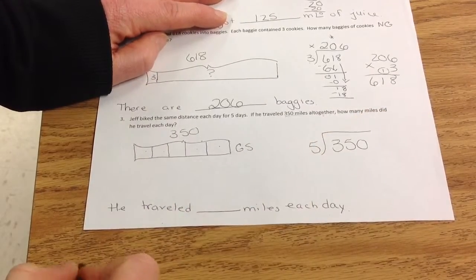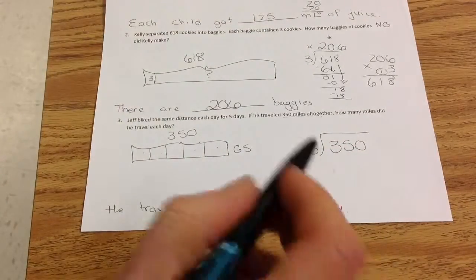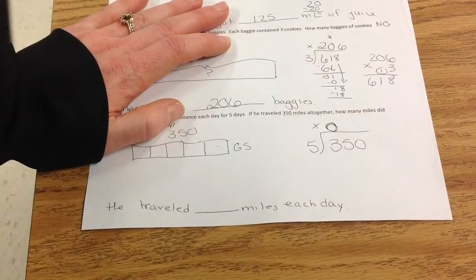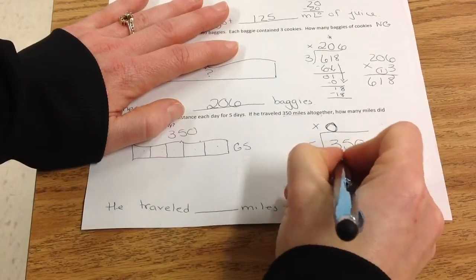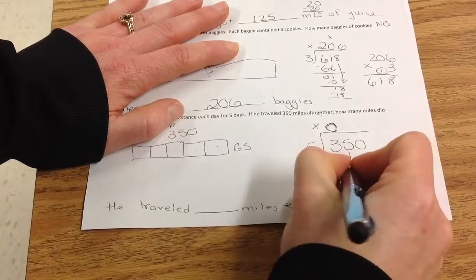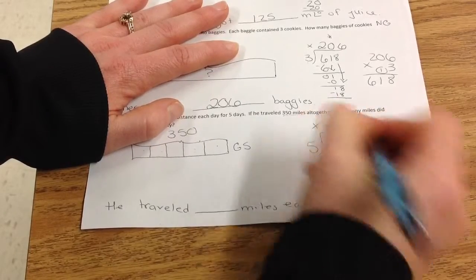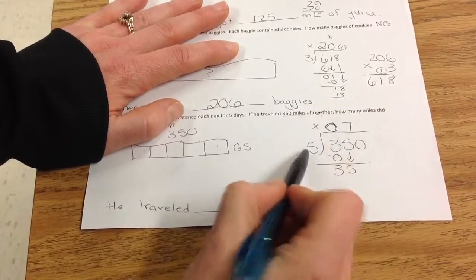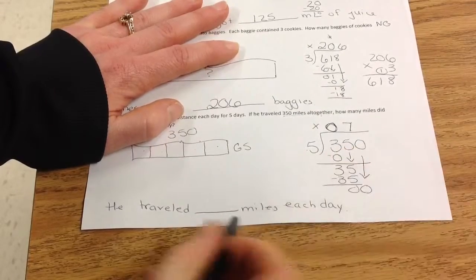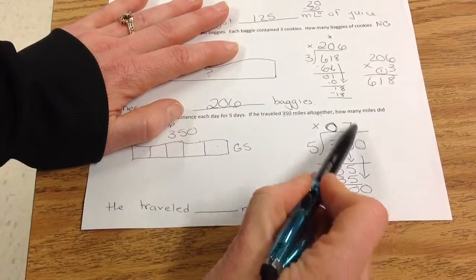And to figure that out, we take our 350 miles total and we divide it by our 5 days. And we find that 3 cannot go into 5 groups equally. So we have 0 because 0 hundreds times 5 groups is 0. And that's as close to 3 as we can get without going over. Bring down our 5. Now I have 35 tens. It takes 7 tens times 5 groups to get 35 total. Bring down that last 0. Now some of you are going to go, done! But you're not. There's no digit above the 0.